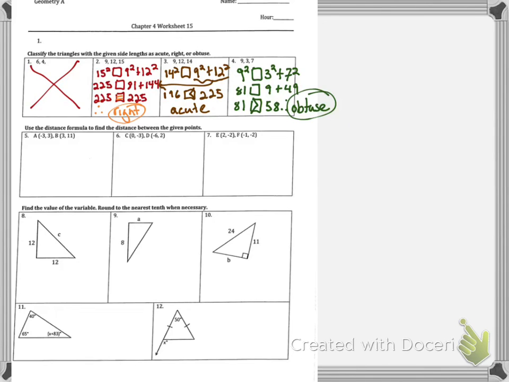Once again, we have the distance formula, so this is good practice. So we have AB equals the square root of x2 minus x1 squared plus y2 minus y1 squared. So I'm going to label my points, x1, y1, x2, y2. So the distance AB equals the square root of x2, which is 3, minus negative 3, quantity squared, plus 11 minus 3 squared. So we have a minus and negative, which makes it positive.